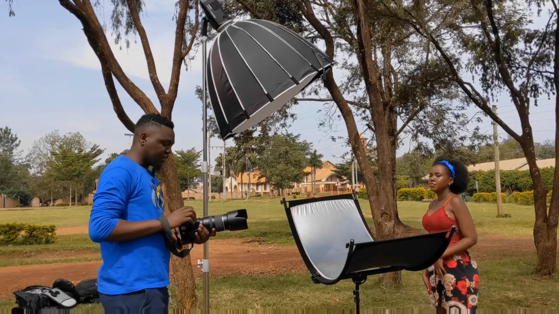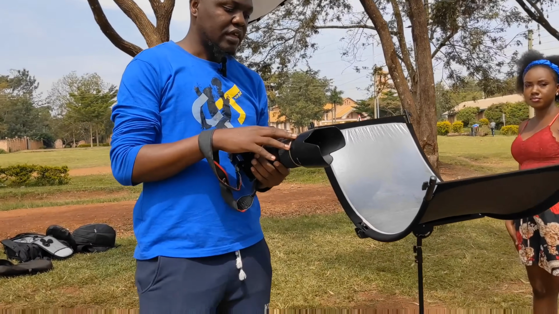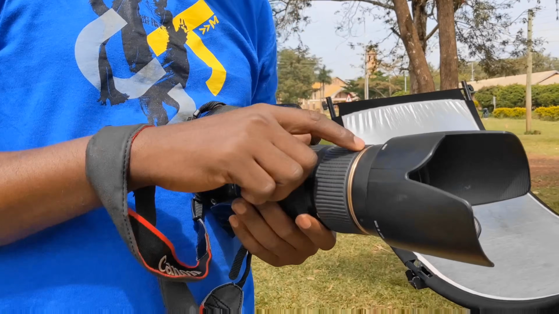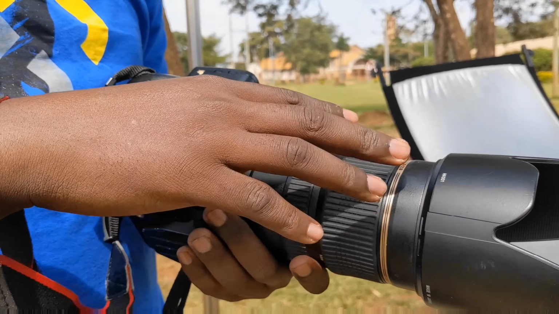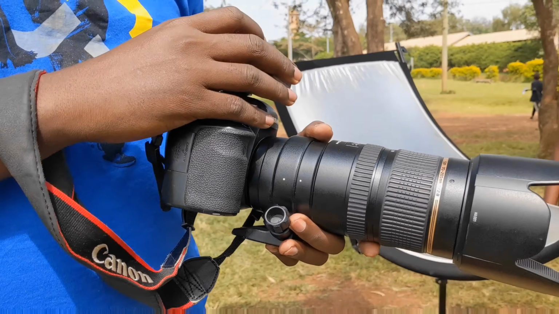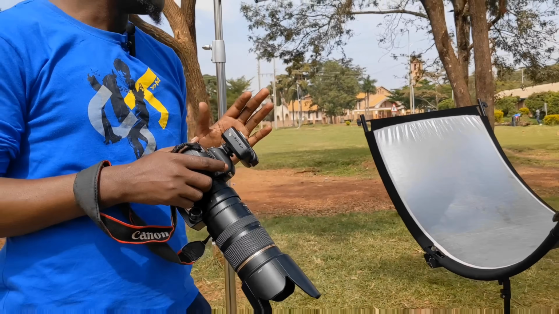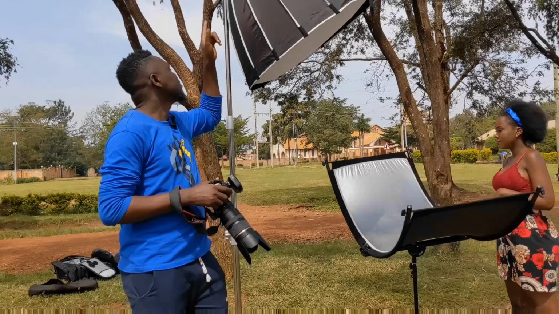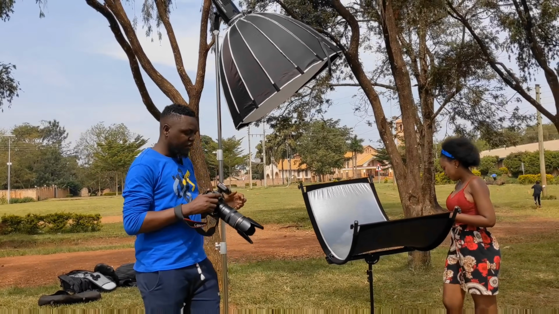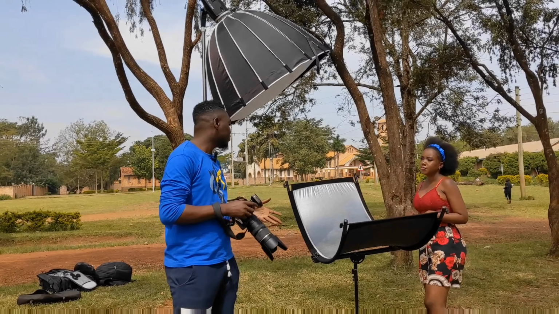For the camera, I'm using the Canon 6D and the Tamron 70-200 f2.8. That is the lens I'm going to be using, with the Canon ST-E3-RT trigger, which helps me sync wirelessly to the flash above there.